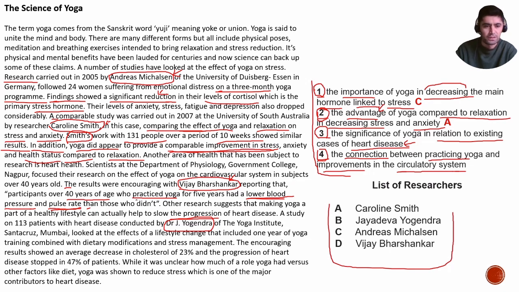So the information actually matches the statement, because this is about the circulatory system, and here the text reminds us about lower blood pressure and pulse rate.